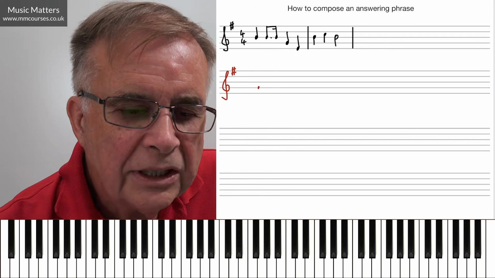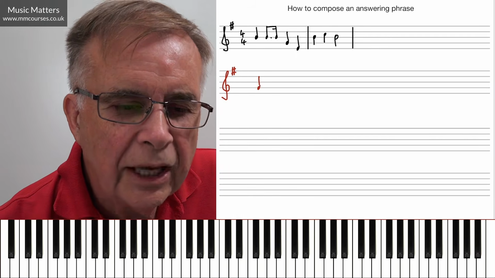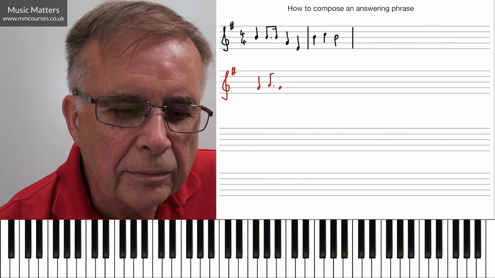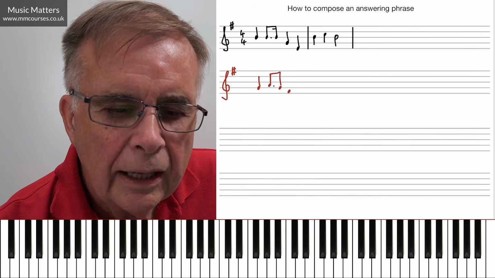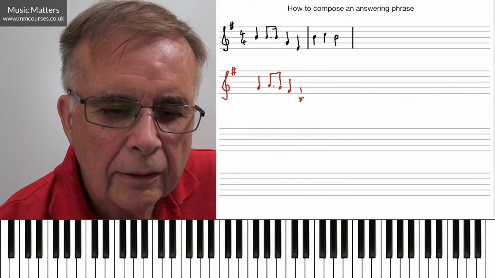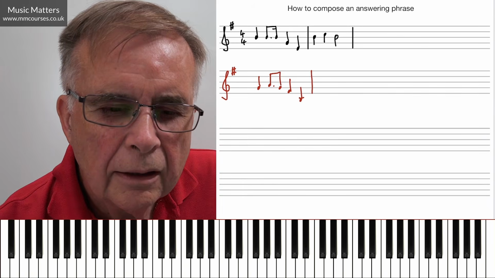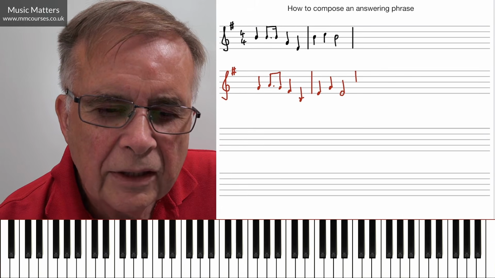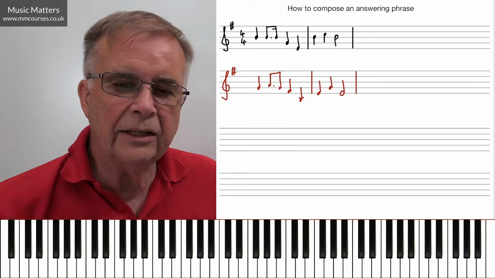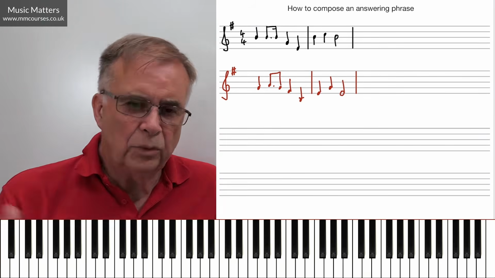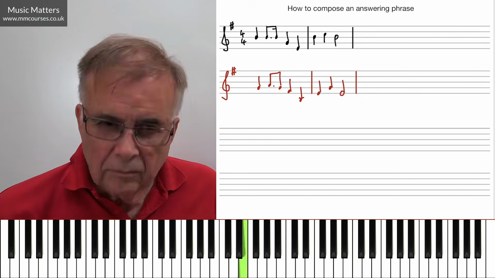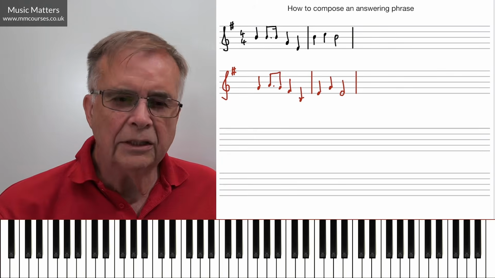So if we did something like, let's start on a different note so we get away from these Bs, and then I'm going to write something on the same rhythm, but different notes. So how about we have an answering phrase that sounds like that? Exactly the same rhythm, different notes. What does this sound like? Here's the questioning phrase. And now the answer.